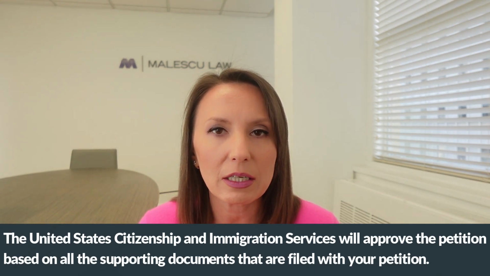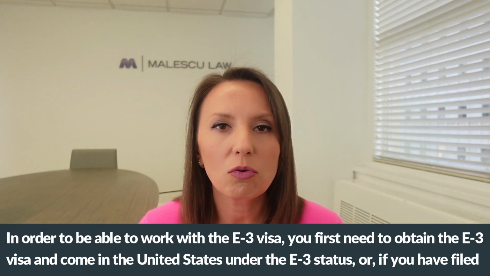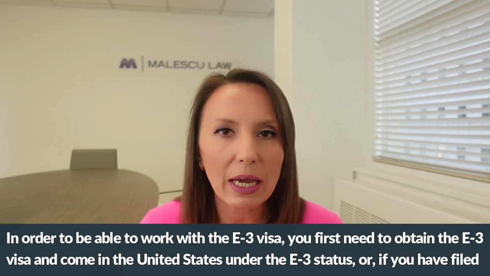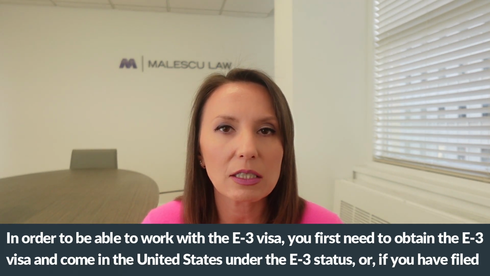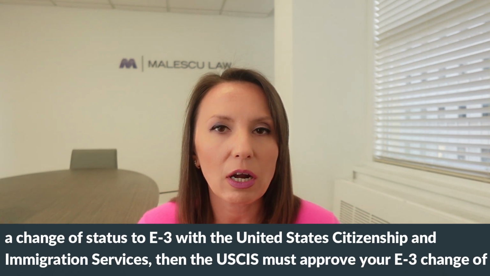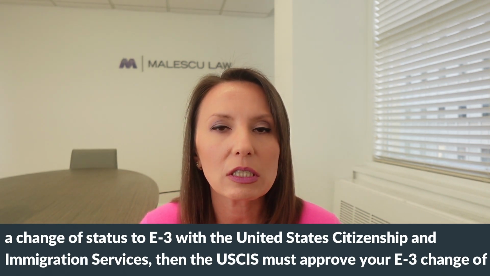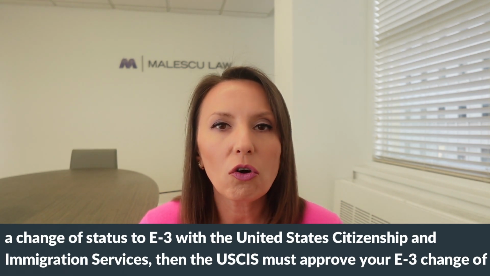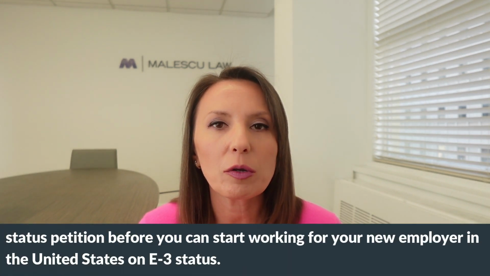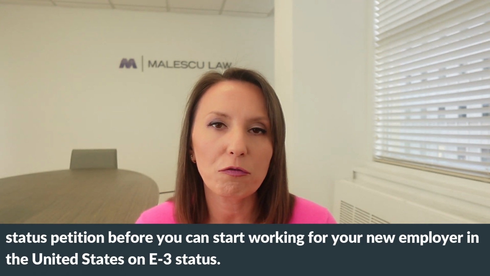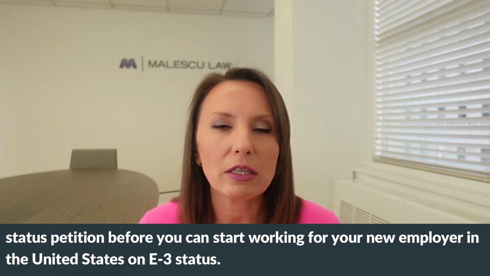Now, in order to be able to work with the E-3 visa, you first need to obtain the E-3 visa and come in the United States under the E-3 status, or if you have filed a change of status to E-3 with the United States Citizenship and Immigration Services, then the USCIS must approve your E-3 change of status petition before you can start working for your new employer in the United States on E-3 status.